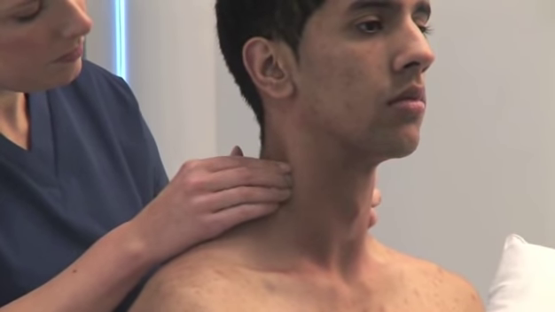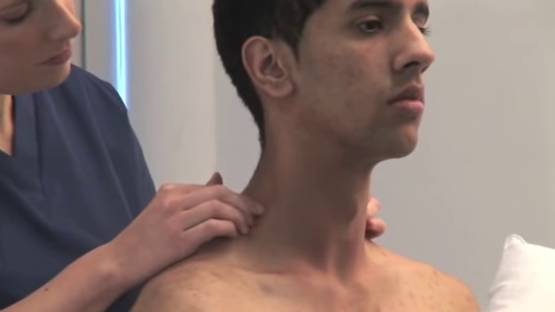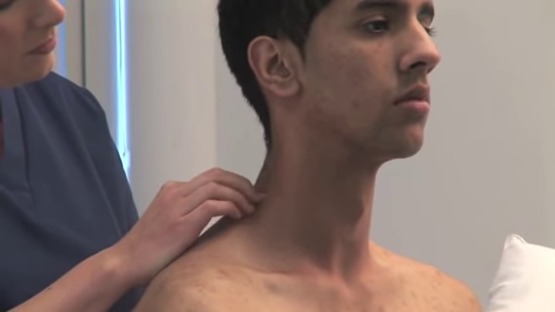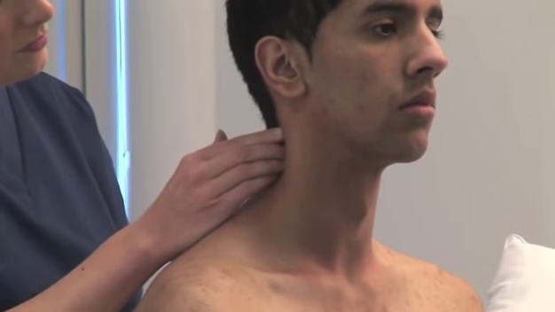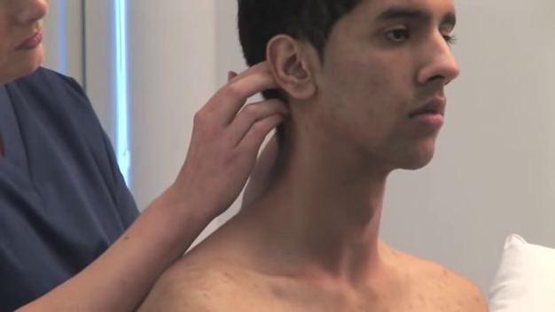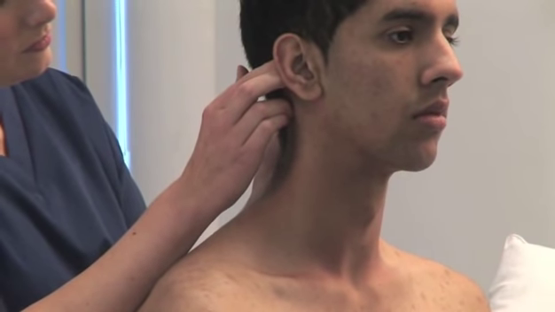Also palpate the posterior triangle along the border of the trapezius muscle and the supraclavicular fossa. The post-auricular nodes are felt behind the ear and the scalene nodes are above the first rib.